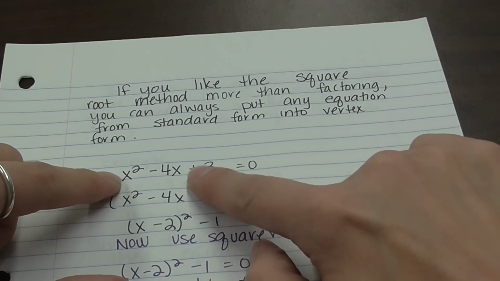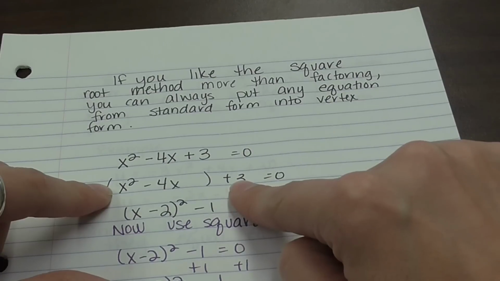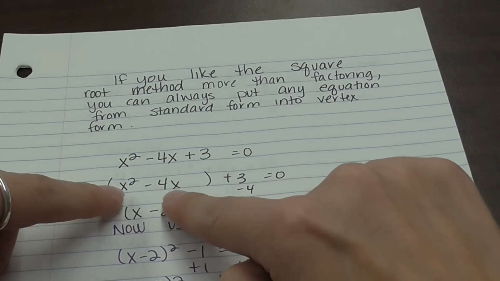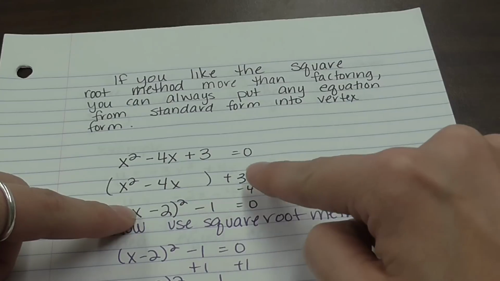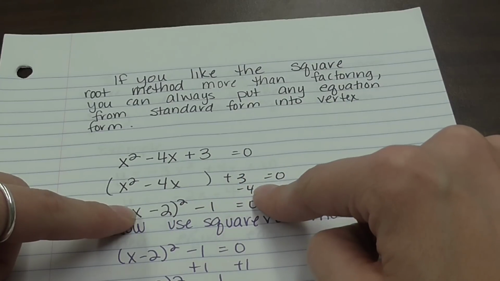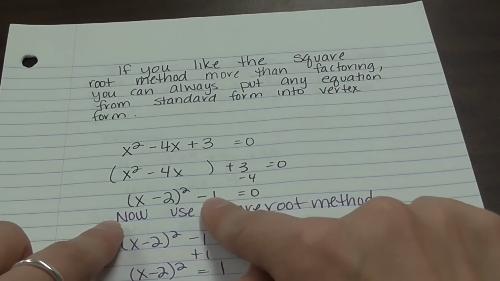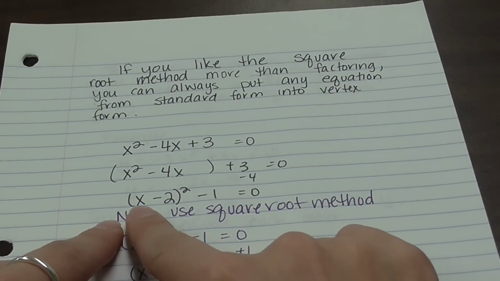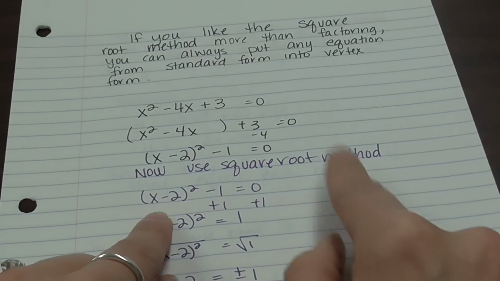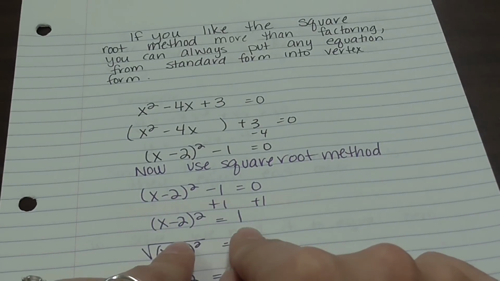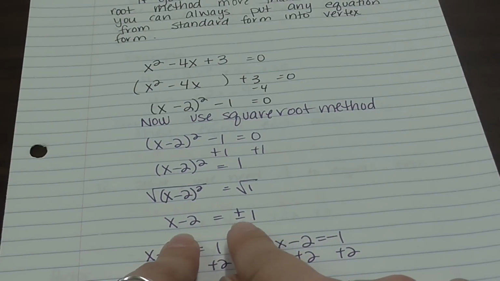So we're going to put parentheses around the x squared minus 4x and leave your plus 3 out there. I'm going to do my shortcut and say, okay, x, and then half of this is negative 2. Negative 2 squared is 4, so 3 minus 4, right? And 3 minus 4 is negative 1. So now I have x minus 2 squared minus 1 equals 0, and I can use that square root method. So I'm going to add the 1 to both sides, take the square root of that, and I get x minus 2 equals plus or minus 1.